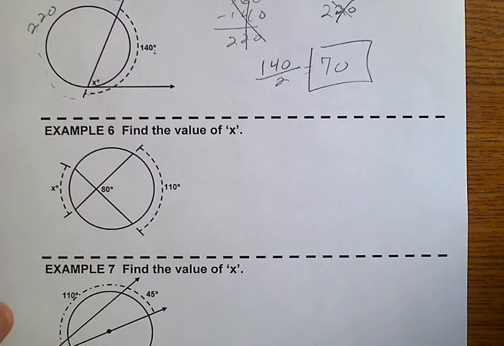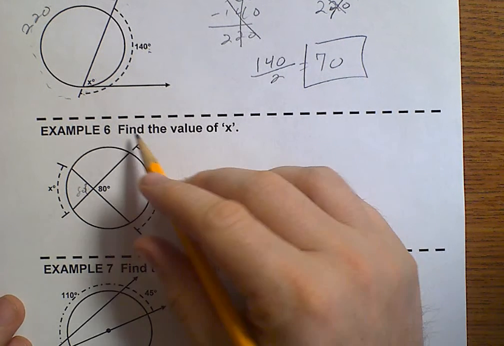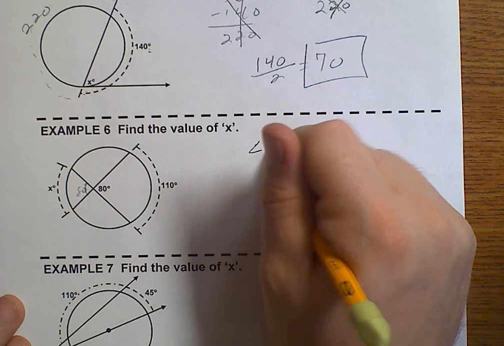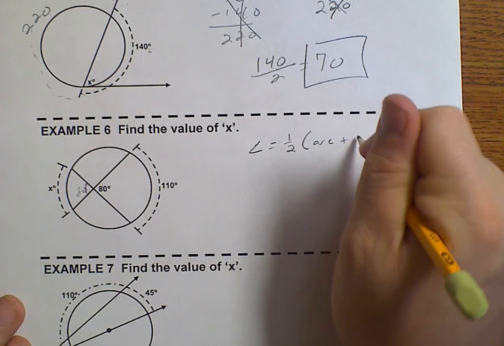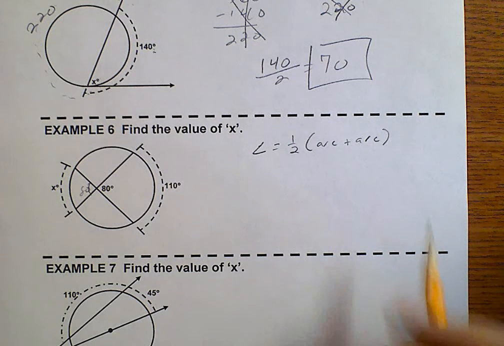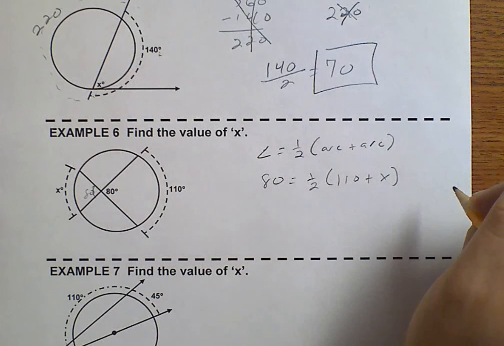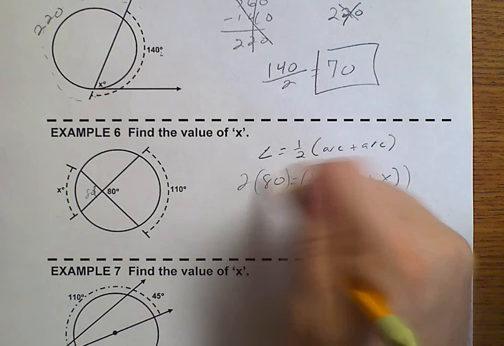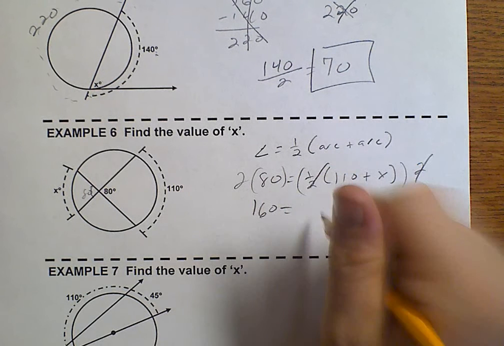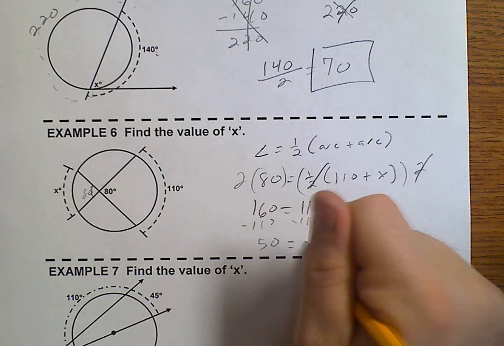Looking at example number 6, if that's 80, then I know this is also 80, vertical angles. Now, we use that because my angle equals 1/2 of arc plus arc. If I'm remembering correctly from my notes that I took the other day, and I'm checking those, and yes. So 80 equals 1/2 of 110 plus x. I don't like multiplying by a half, so I'm going to multiply by 2. 160 equals 110 plus x. Subtract 110, and 50 equals x.